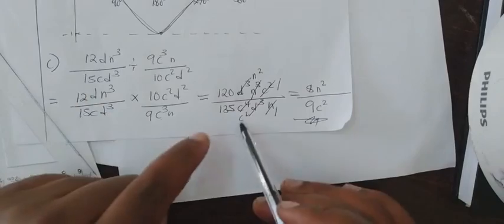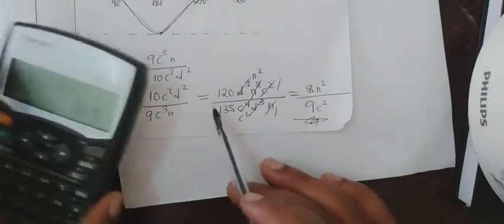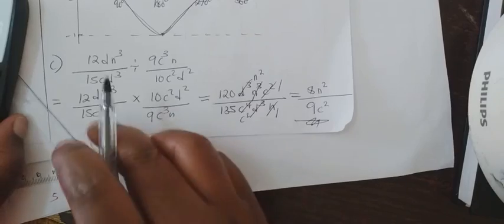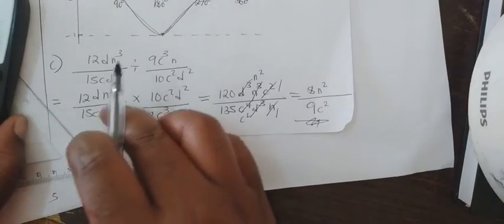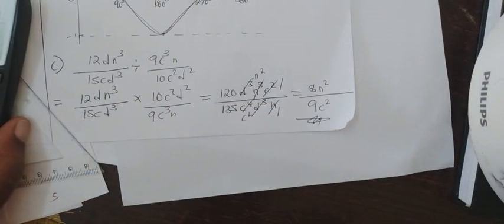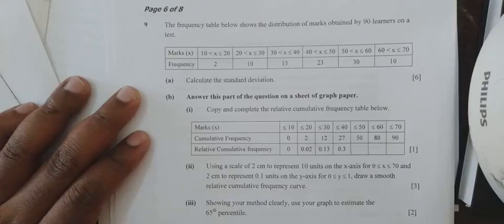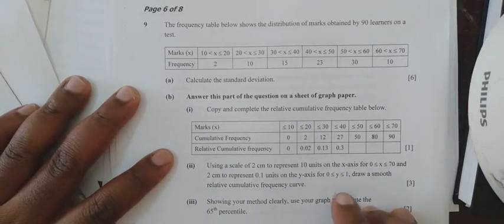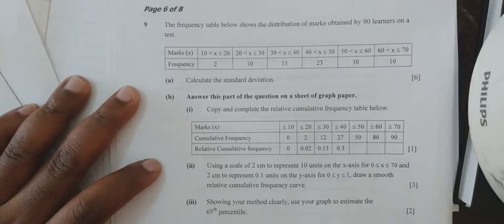See, it's much easier here, especially when you're using a calculator. You multiply the numbers, unlike reducing. Maybe you can do that approach in paper 1 because you might have a challenge to multiply and divide. Okay, let's go to the next question. This is question 9. Let's copy question 9, pause the video and copy.